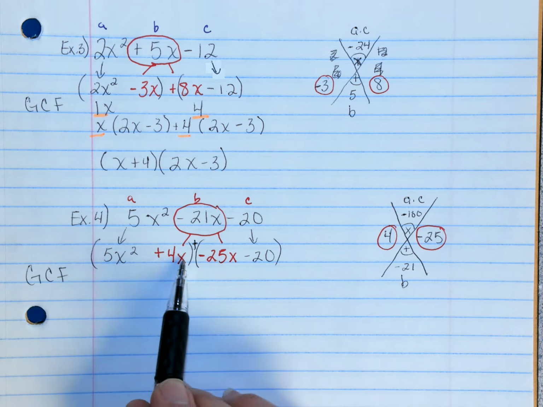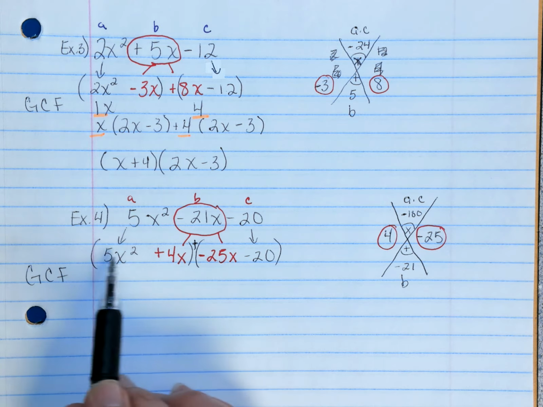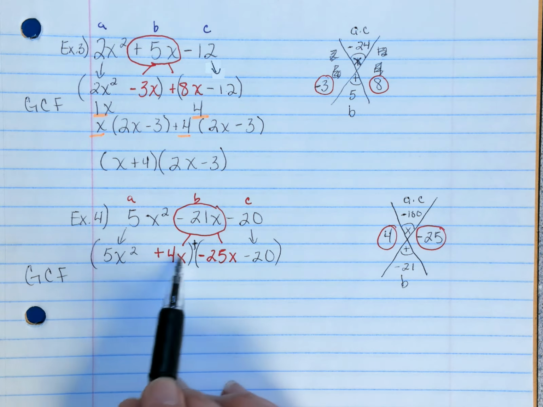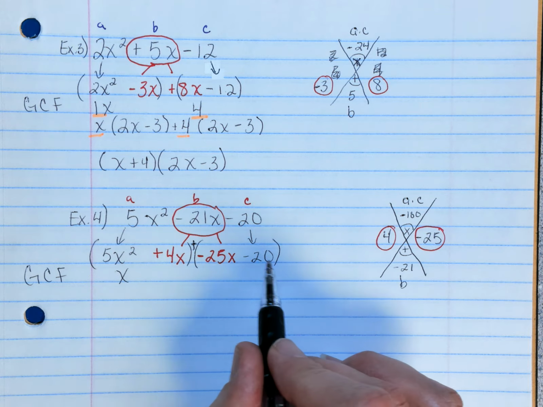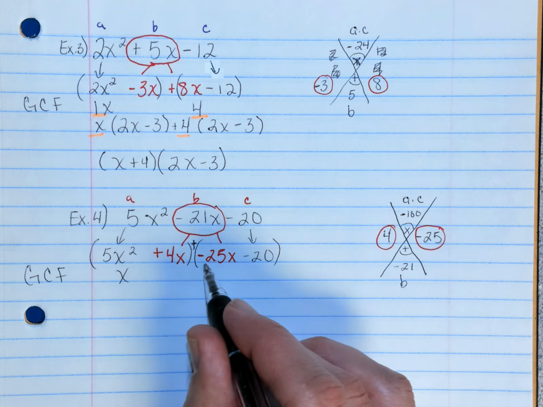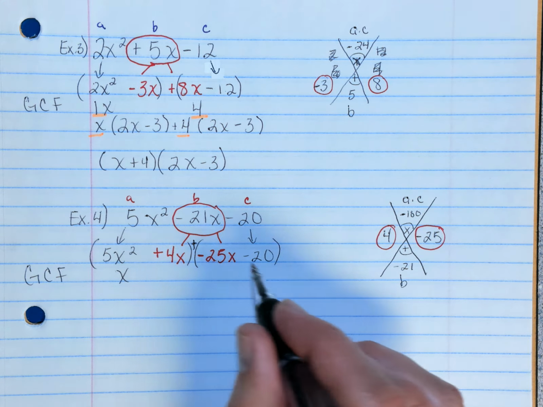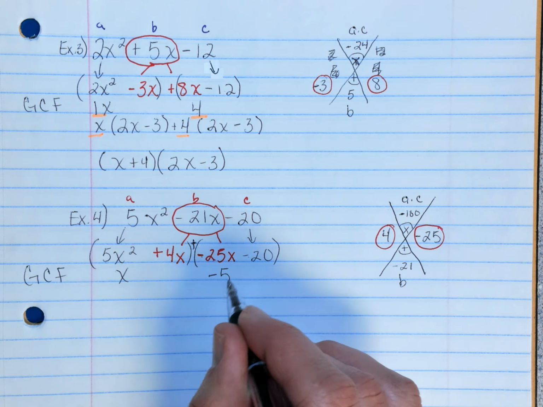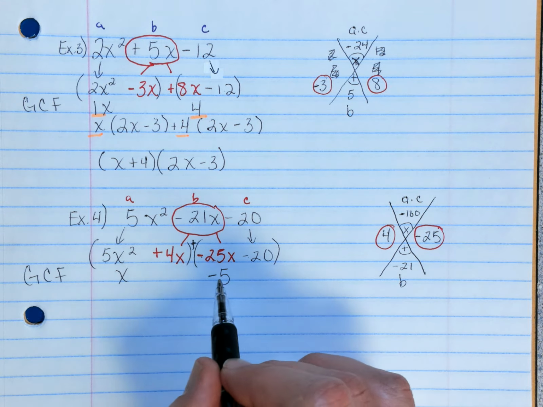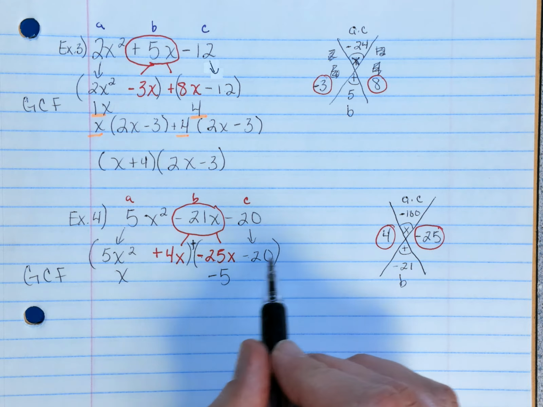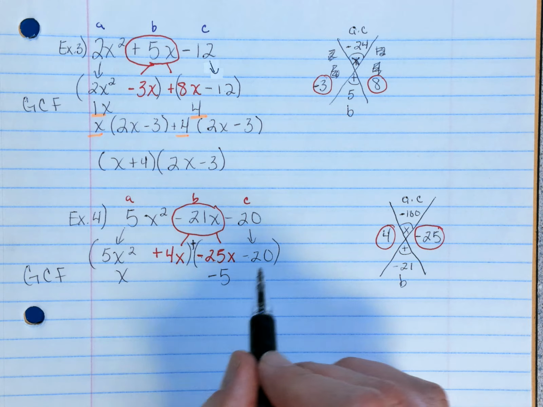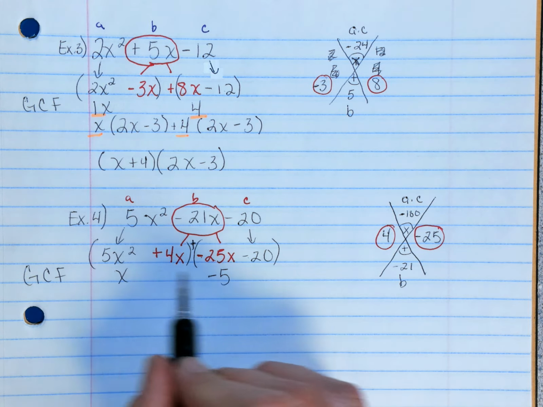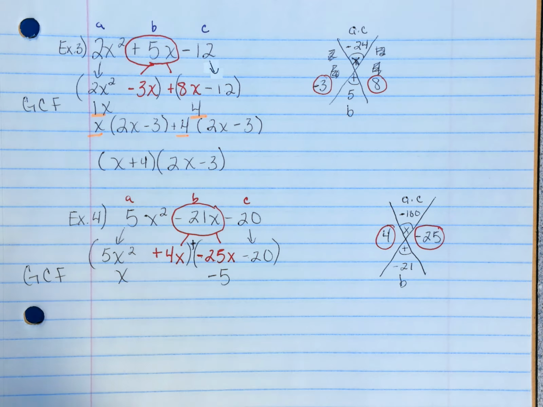So looking at these two, they don't have a number in common, but they have x's in common. They have just one x. That's all they have in common. These two, I notice 5 can go into both of them. And since they're both negative, I'm going to use a negative 5. So a negative 5 can go into both of them, but they don't both have an x, so I can't use an x in common. So now let's go ahead and factor these out.